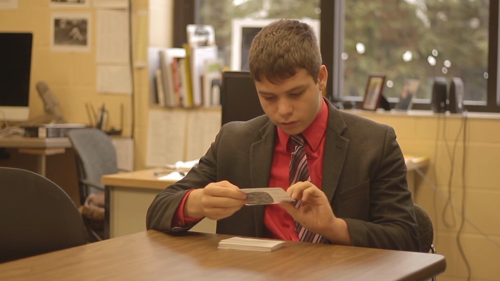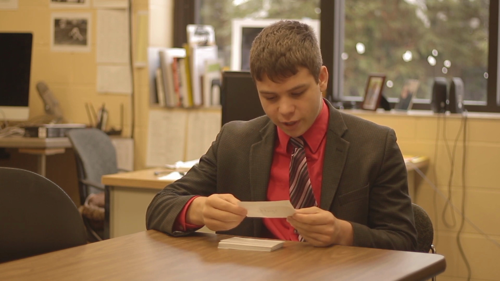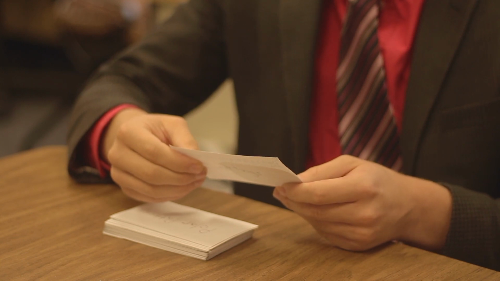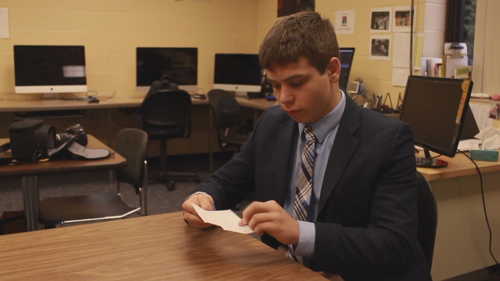Now practice saying the vocab term aloud. How to use all the audio settings on our big cameras. If you know the answer, say it. If you're not sure, flip the card over for the answer and read it aloud.